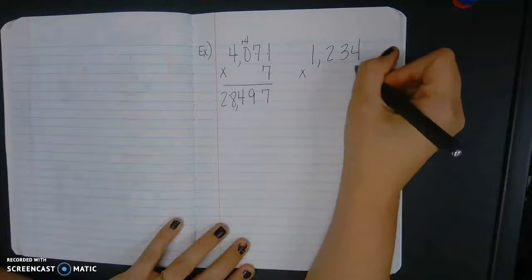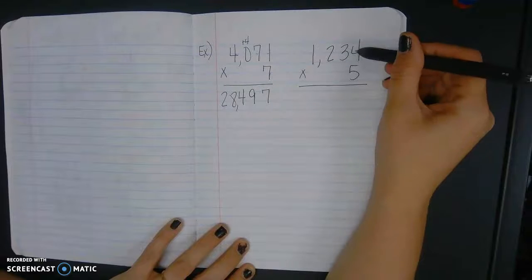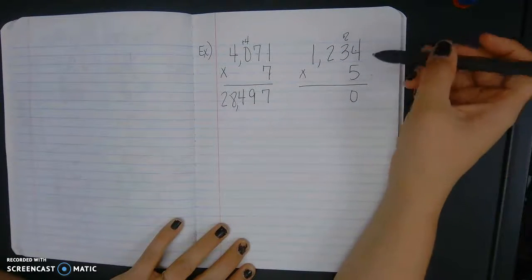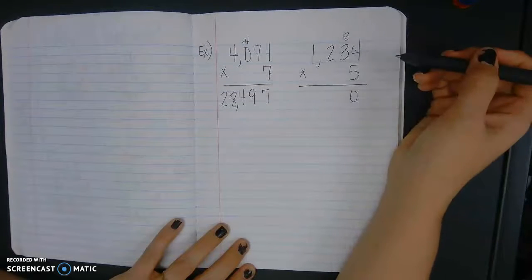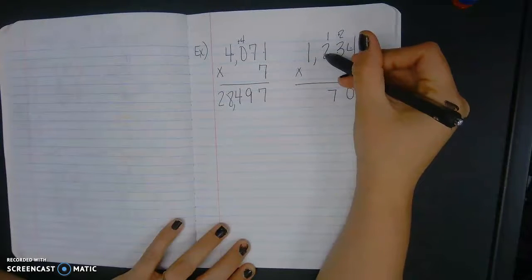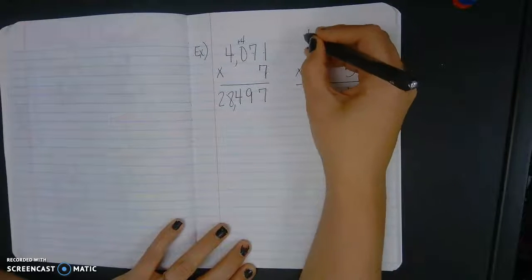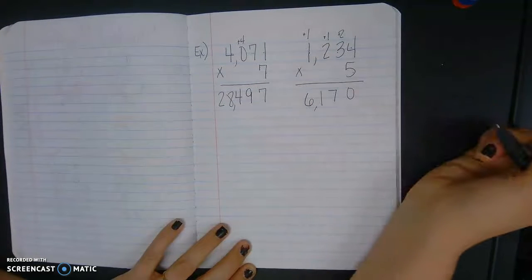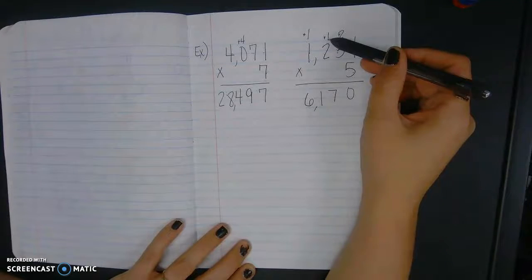1,234 times 5. 1, 2, 3, 4, 5. Why not? All right, so 5 times 4 gives me 20. So put my plus 2 up top. 5 times 3, that is 15, and 15 plus 2 gives me 17. 5 times 2 is 10. 10 plus 1 gives me 11. 5 times 1 is 5, and 5 plus 1 is 6. So 6,170. Very similar to the ones you did in third grade, except you just keep going, keep going, keep going.